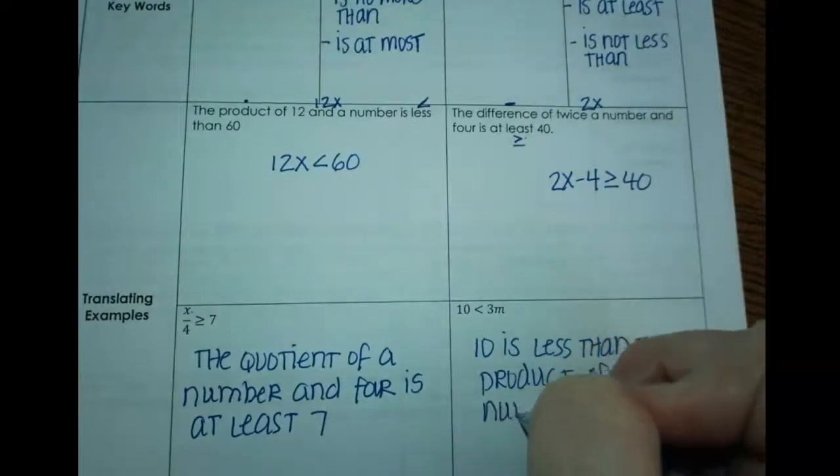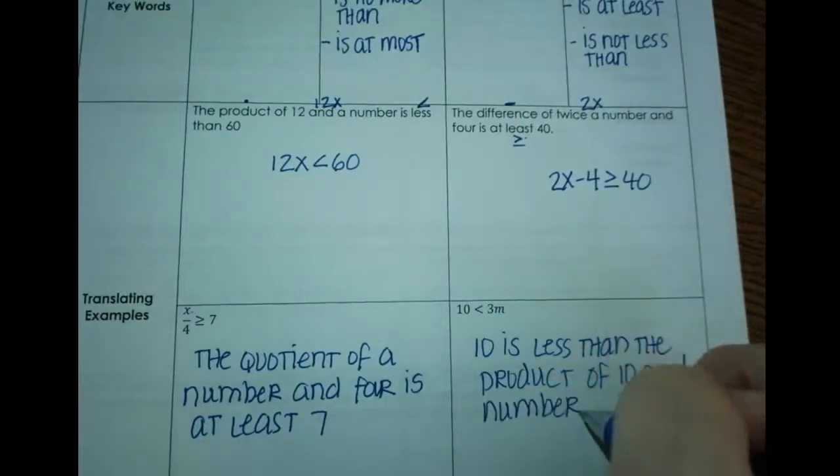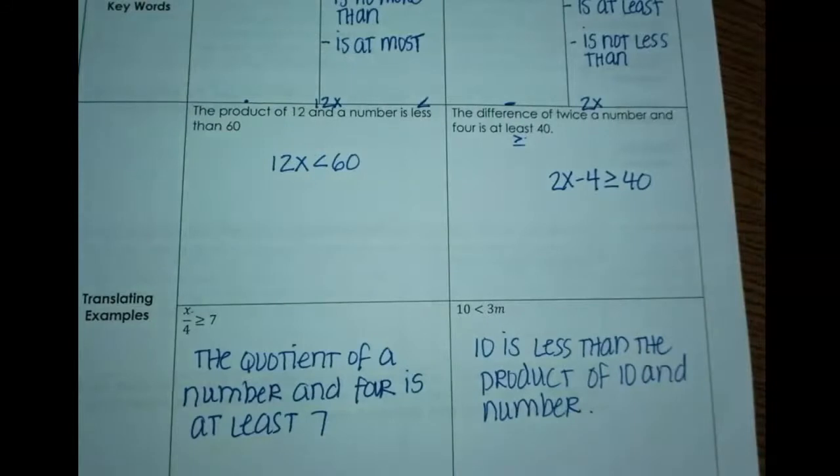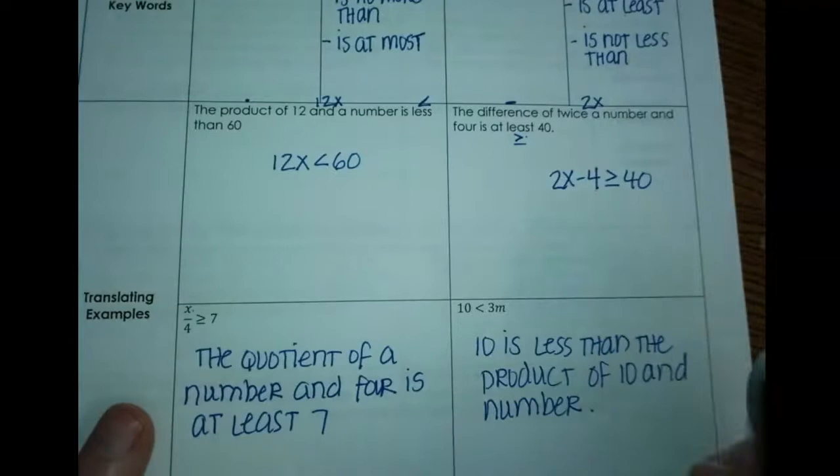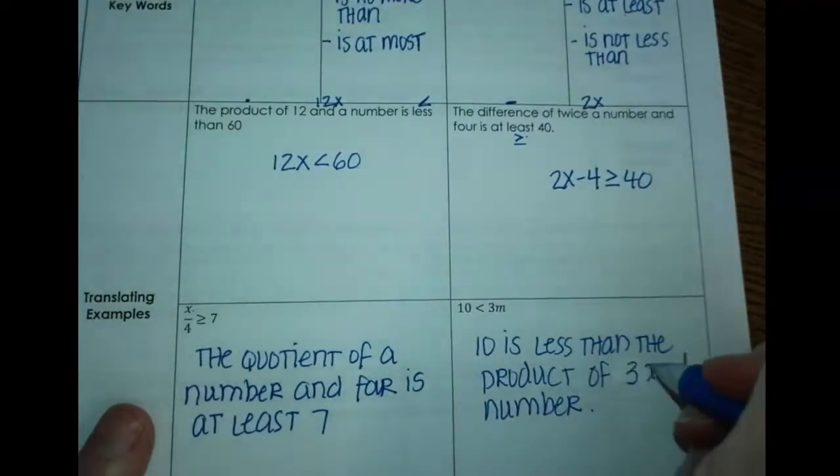Now, you know that's not the only way we could write that. That's just the way I wrote it here. You could have said 3 times a number. All right.